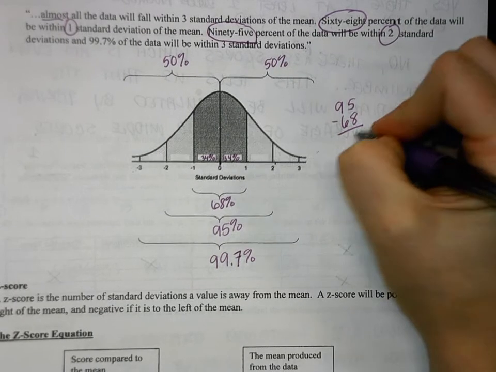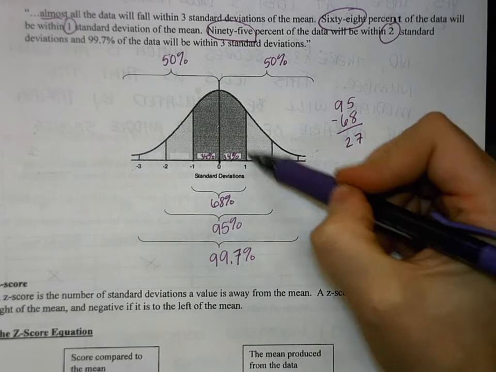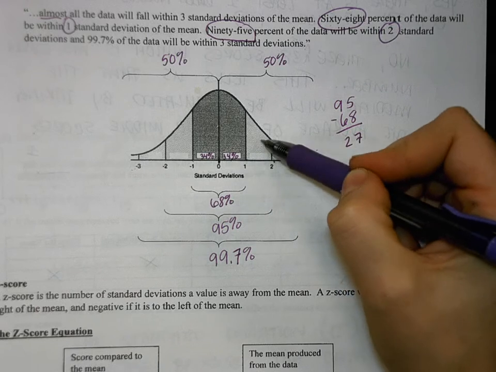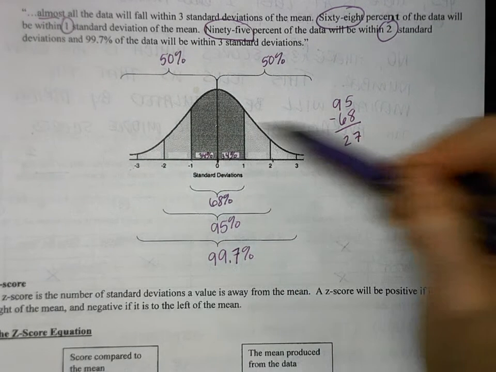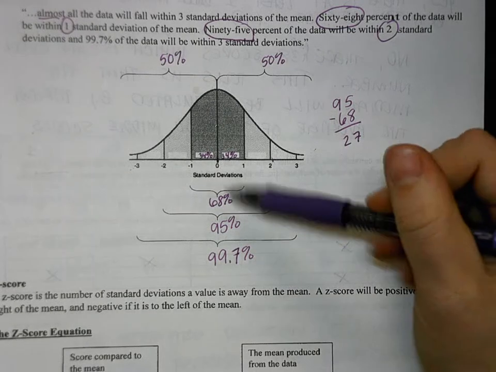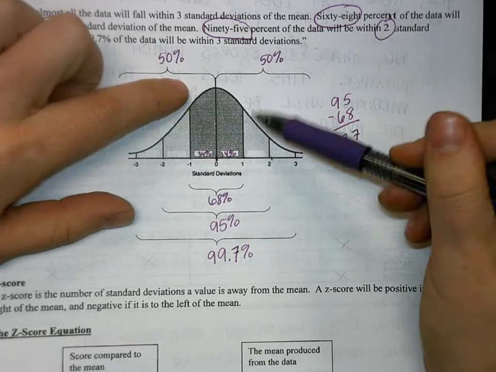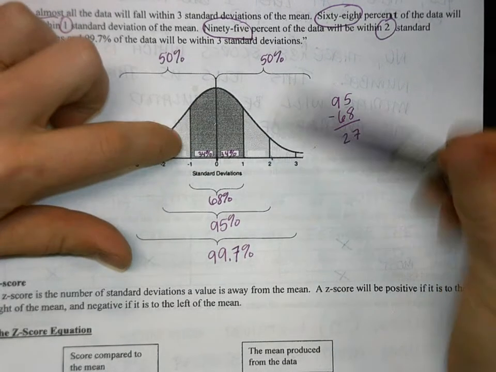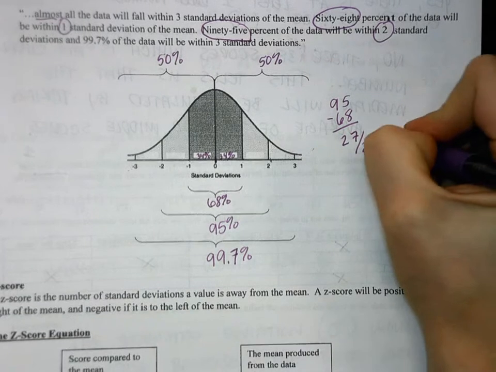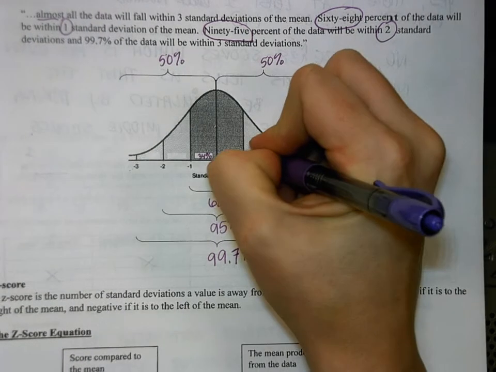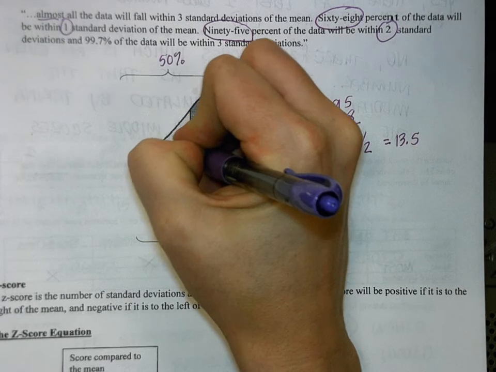And when I subtract those, I get 27. So this middle gray shaded region and this one on the left as well both add up to 27% because all I did was take my 95% and subtract my middle of 68%. But there's 2 different sections, so I'm going to divide that by 2. And I'm going to get 13.5% on either side. So that's 13.5%. 13.5%.